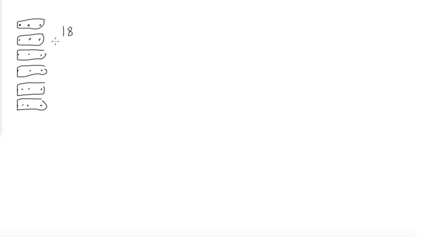So you could say that there's 18 dots, and 18 dots is equal to 6 groups of 3. And you could rewrite that as 6 times 3 equals 18. Okay?